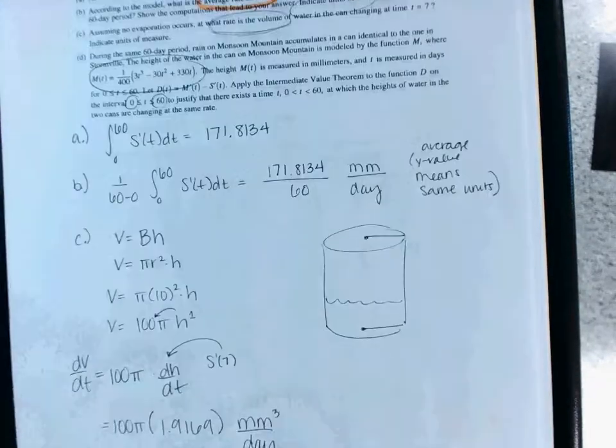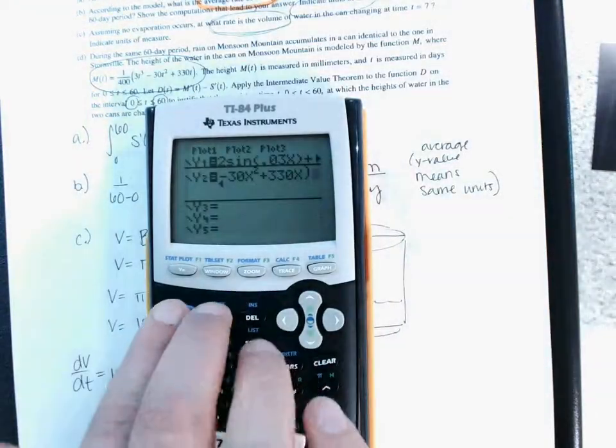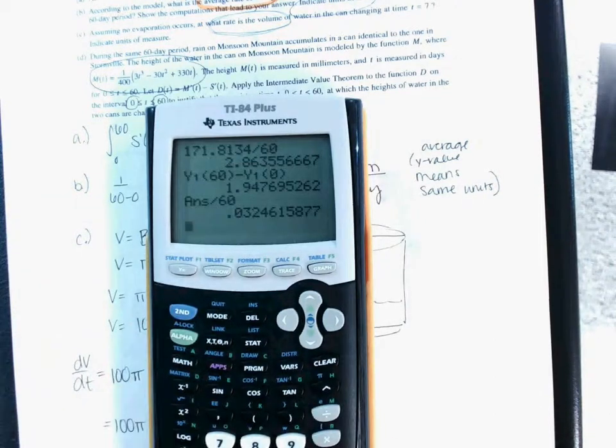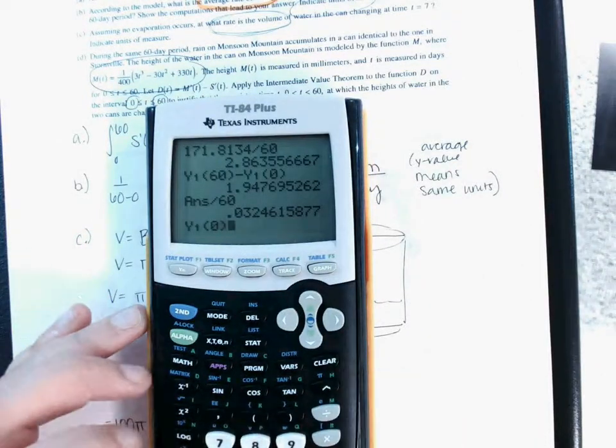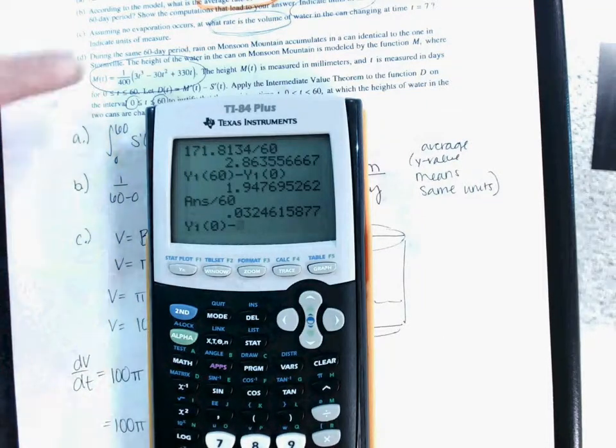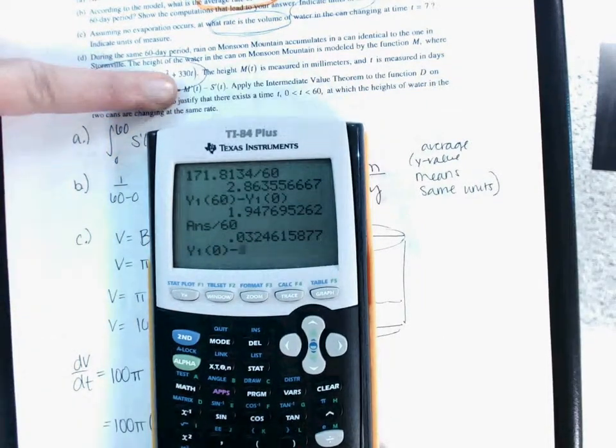Okay? So here's my calculator. Okay, I have my y1 is already a derivative, my y2 is not. So I'm going to do y1 of 0 minus, actually I'm setting these up backwards, so let's fix it. Which one do they want me to put first? M needs to come first, so clear that out.